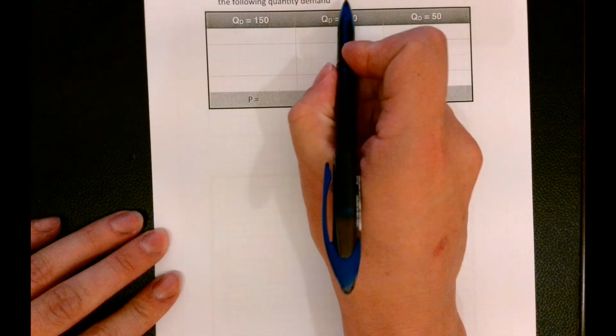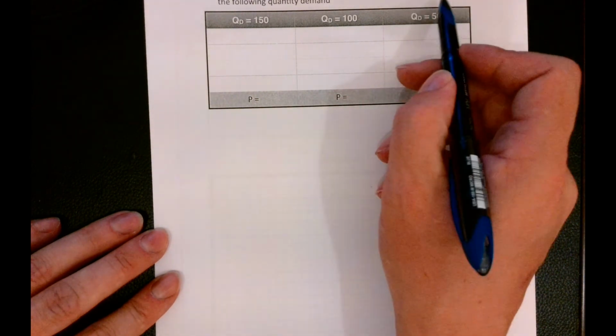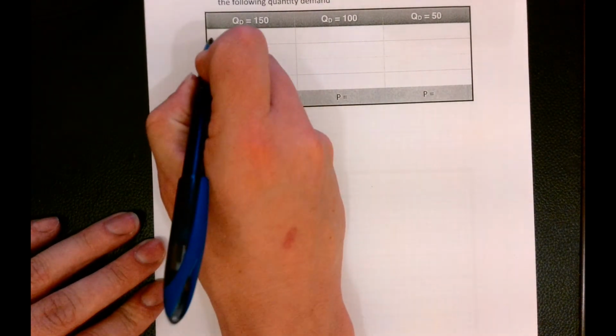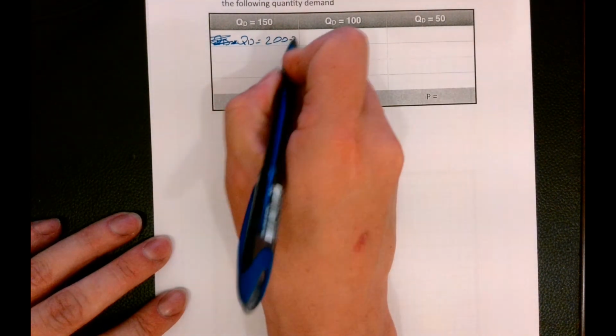Okay, question 7. Consider the demand function QD equals 200 minus 2p. Calculate the price at the following quantity demanded. You must forgive me, lads. That should say calculate the quantity demanded at the following price. It shouldn't say that, but I'm still going to write it down. QD equals 200 minus 2p.